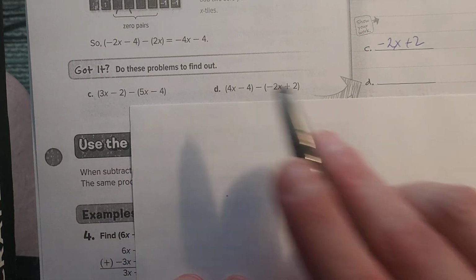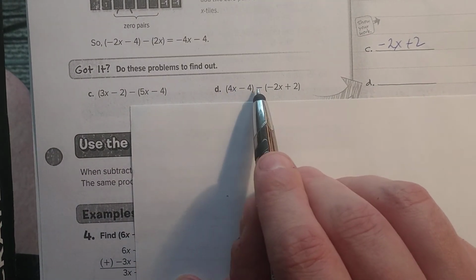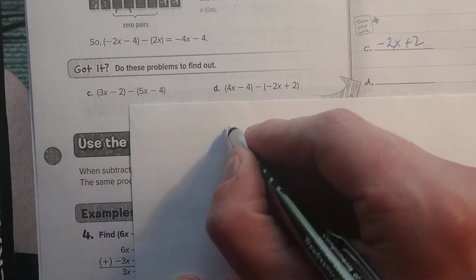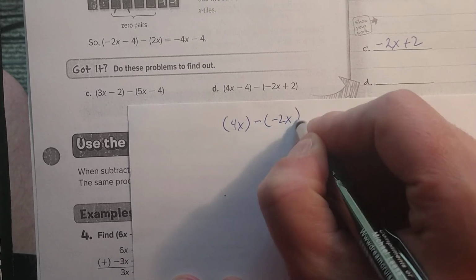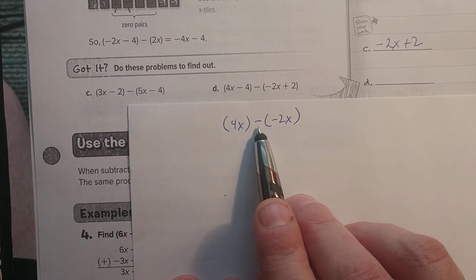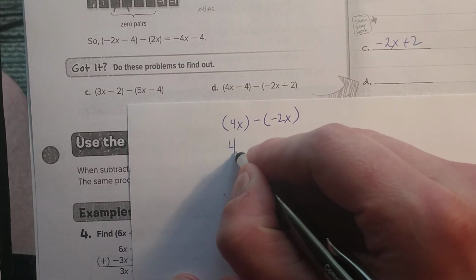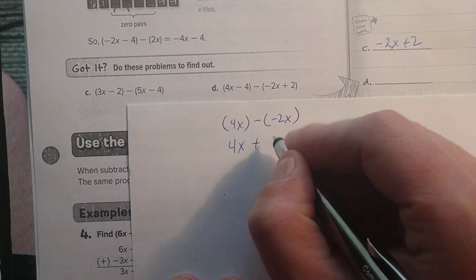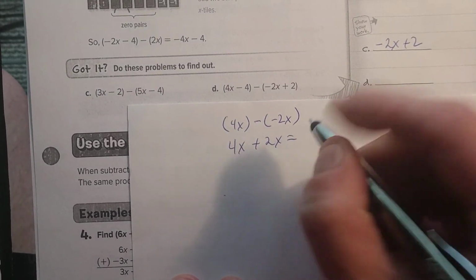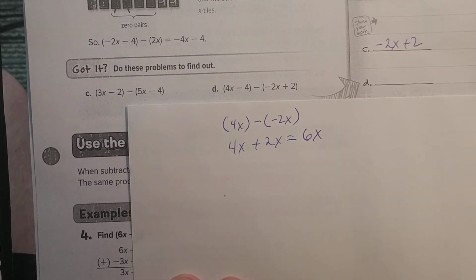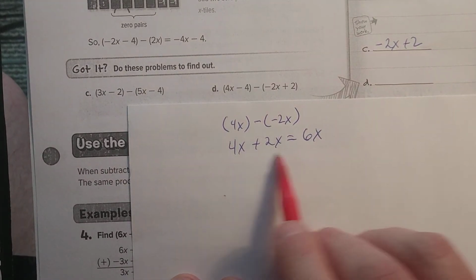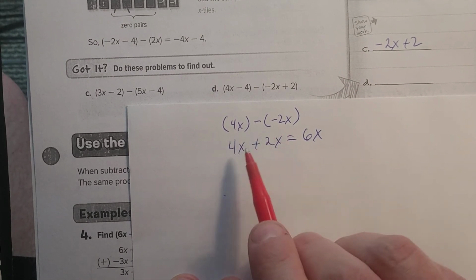Let's go to the letter D. So now I have a 4x minus a negative 2x. I'm subtracting, so I'm just going to add the opposite. So this becomes 4x plus 2x. 4x plus 2x is just a 6x. And that's good. Don't have to do much there, just remember to add the opposite.